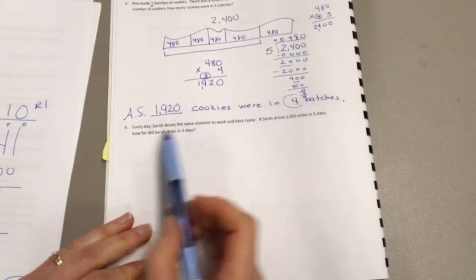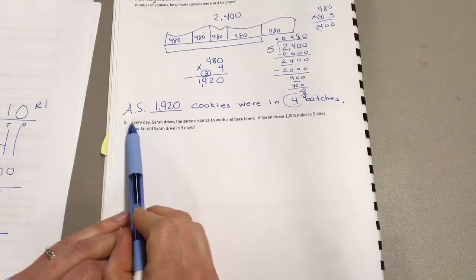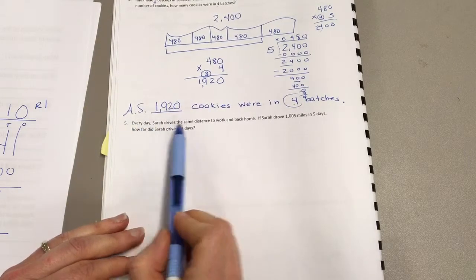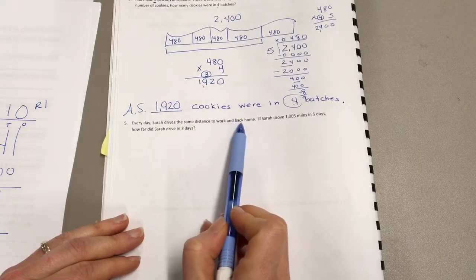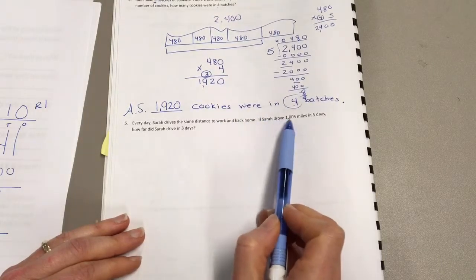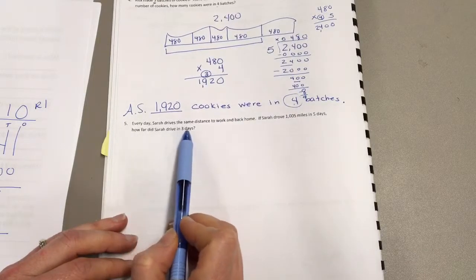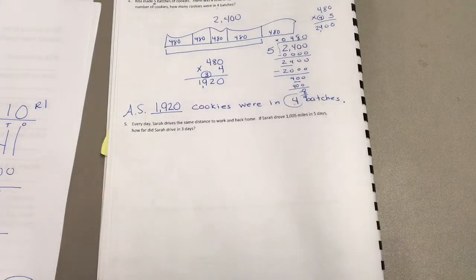All right, you're going to go into number 5 and do it by yourselves. Let's see how you do. Every day, Sarah drives the same distance to work and back home. If Sarah drove 1,005 miles in 5 days, how far did Sarah drive in 3 days? Pause while you do it.